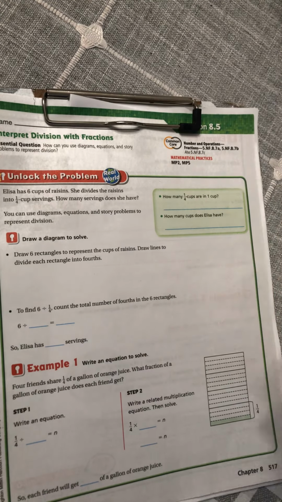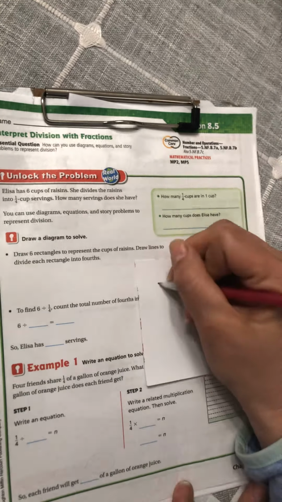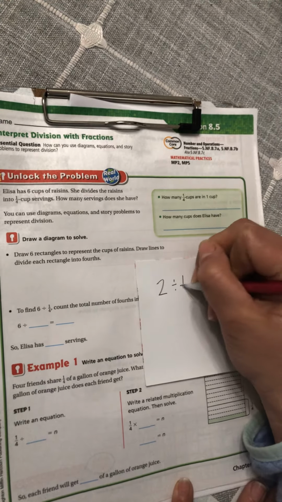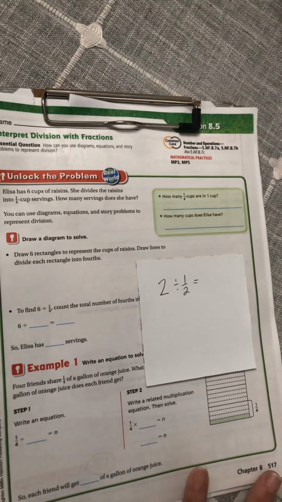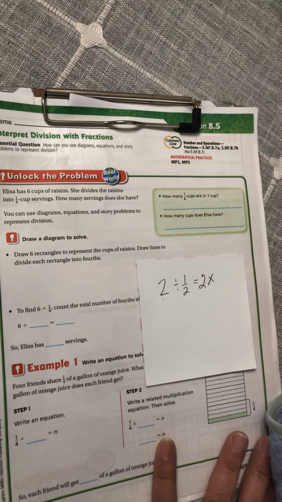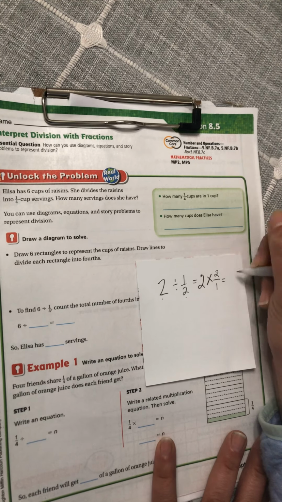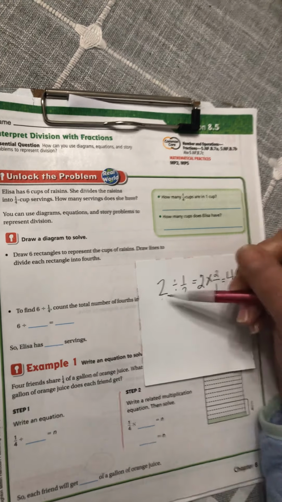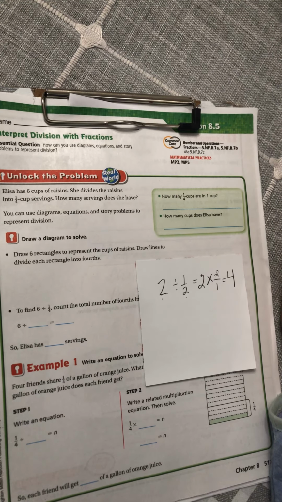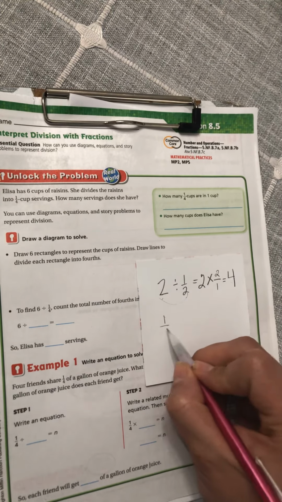For example, I'm going to grab a Post-it so I don't write on this. If you have 2 divided by 1/2, we know how to do this now. We keep the dividend the same. We change the division problem into a multiplication problem, and we take the reciprocal of the divisor and then just multiply, and you have 4. So basically what this is saying, if I have 2 candy bars and I want to split each candy bar in half, how many halves will I have? I'll have 4 halves.